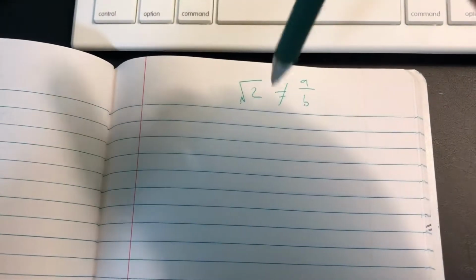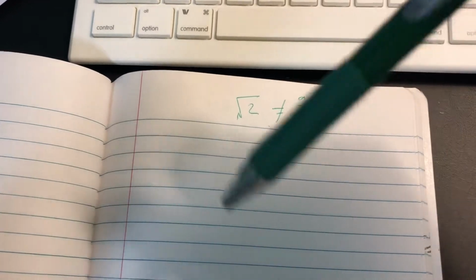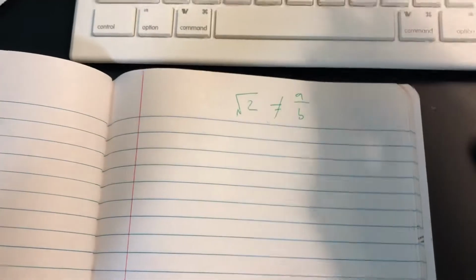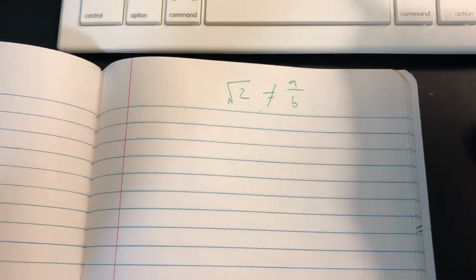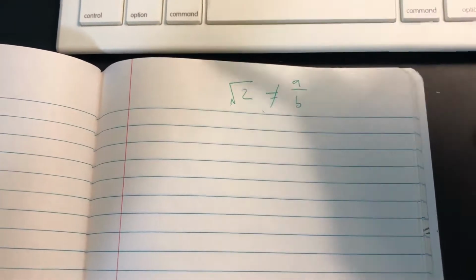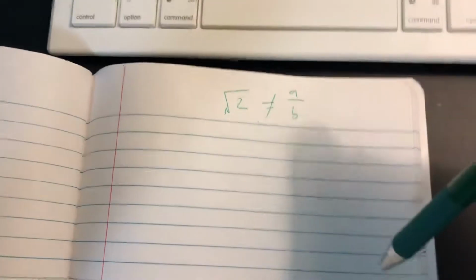A number we use in math a lot is the square root of 2. We could say it's the longest side of our 45-45-90 degree triangle. We can say a lot of other things about it, but more importantly, root 2 is an irrational number.